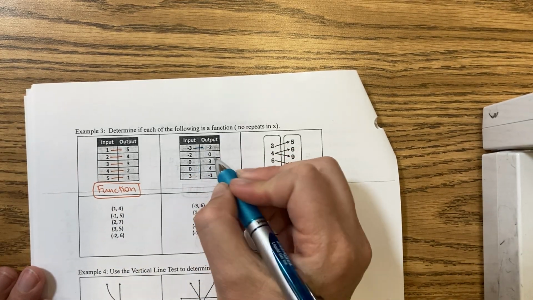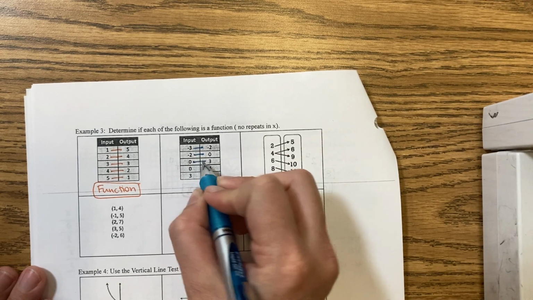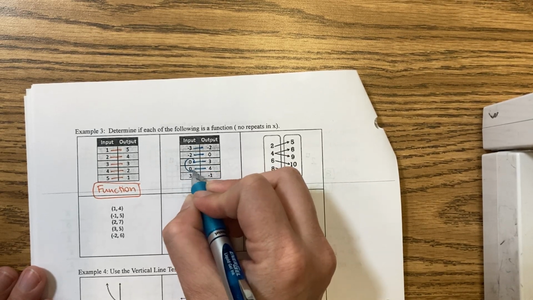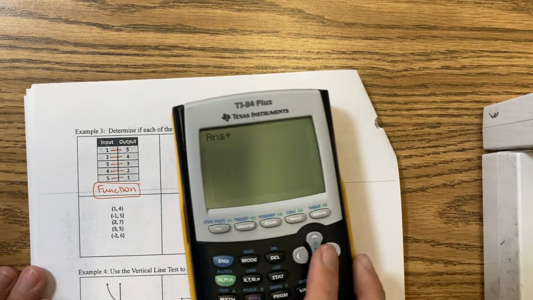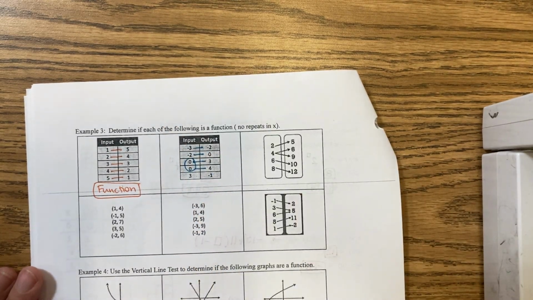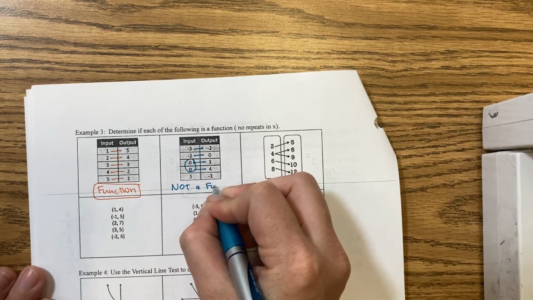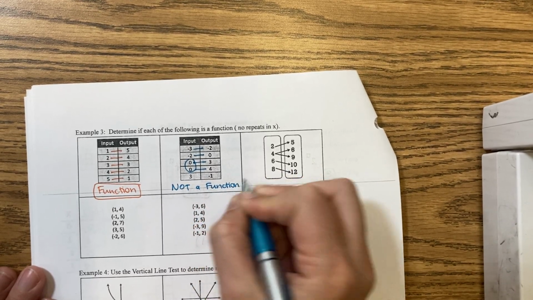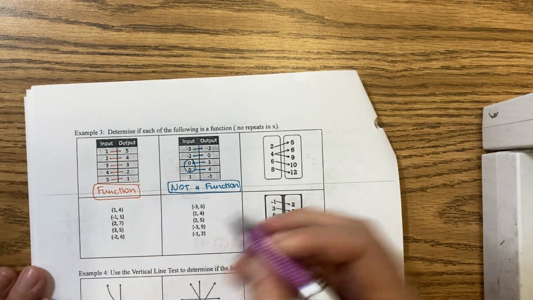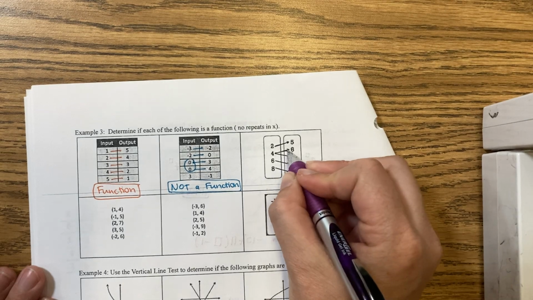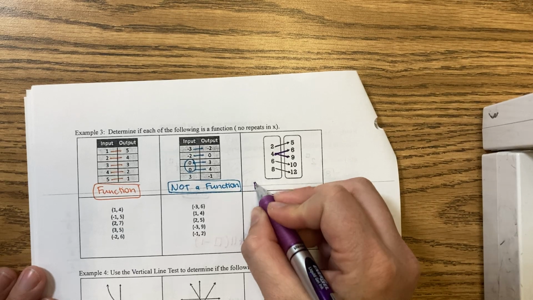Negative 3 outputs negative 2, outputs 0. When I plug in a 0, it outputs a 3 and a 4. That means if I plug a 0 in on my calculator, I get 2 numbers, and that is not a function. Two has 1 output, 4 has double outputs. This cannot work as a function.